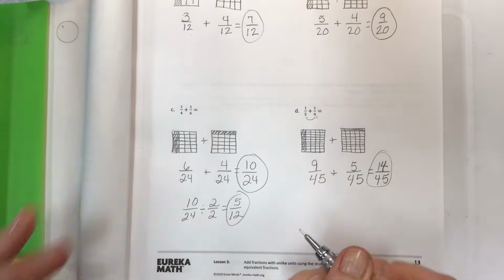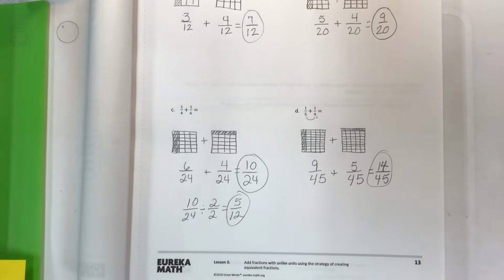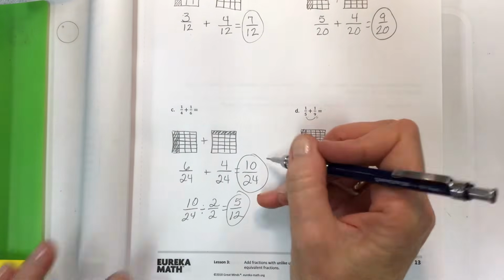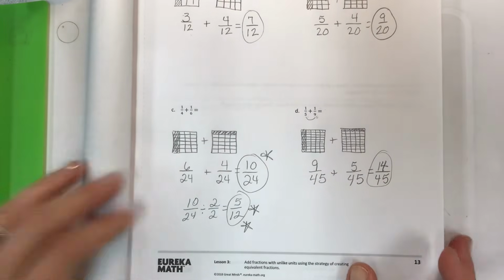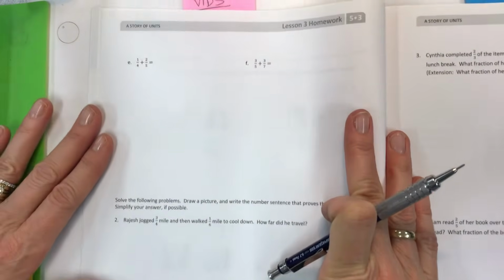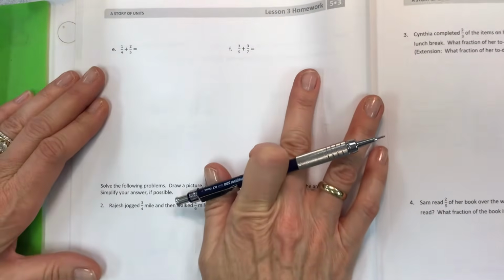Okay, 5/12. And that's the simplest form. And so we're going to leave that one there. This is nice, but this is better. And that's what the directions said, so you want to have that one. All right, turn the page. Got a couple more where we just get to make the models.